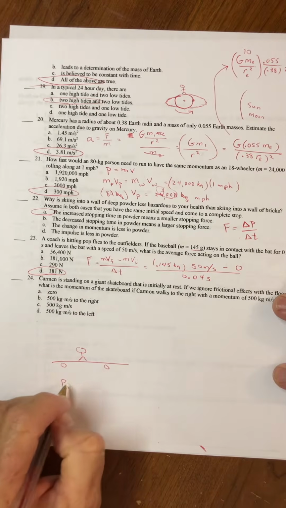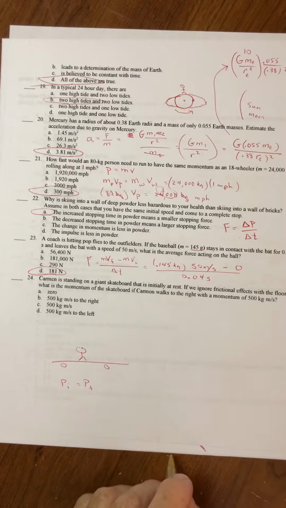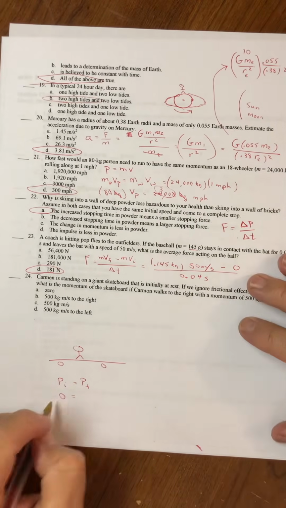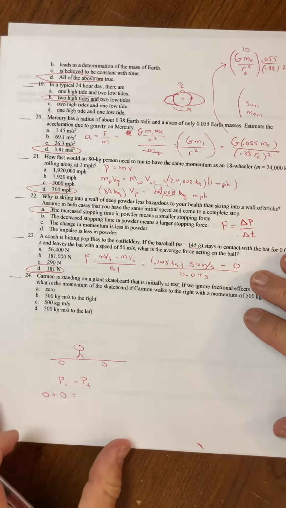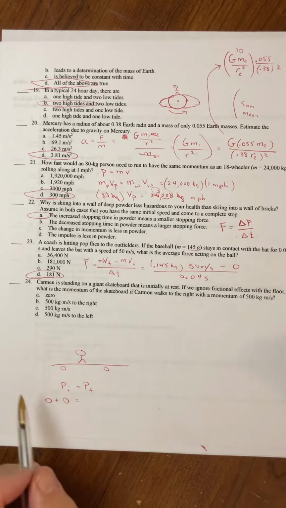So if I use conservation of momentum here, and I look at my two objects, my initial momentum is 0, and maybe to make it clear, I'll say it's a 0 plus a 0. It's the two objects added together, and they each are not moving. They each have 0 momentum.